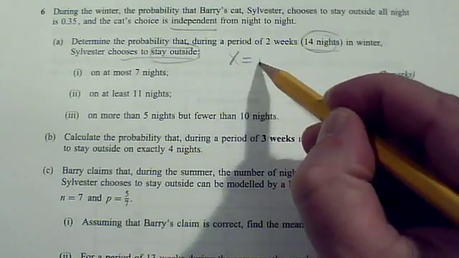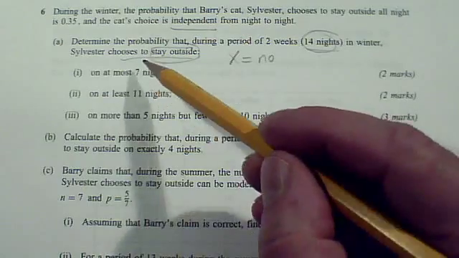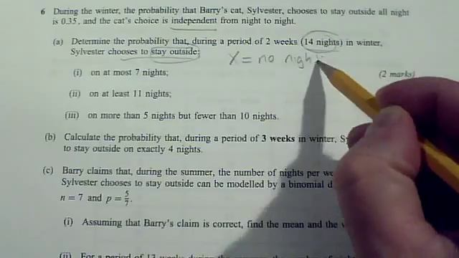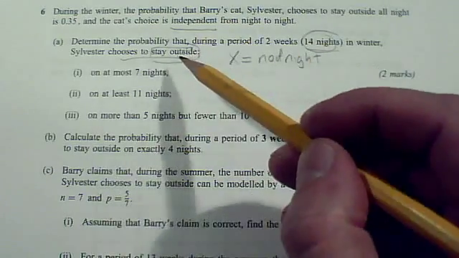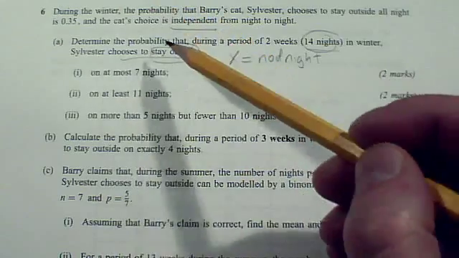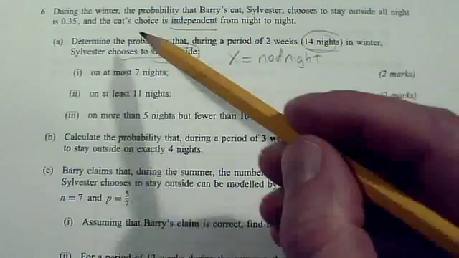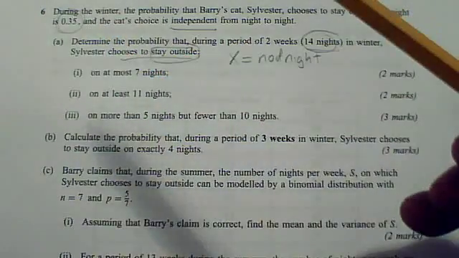X has got to be the number of things we're counting. So are we counting the number of nights he chooses to stay outside or not? You may think that's obvious, that it's going to be the number of nights outside. However, sometimes you'll want to choose the number of nights he doesn't stay outside. It depends whether you like this probability or whether you don't like it.